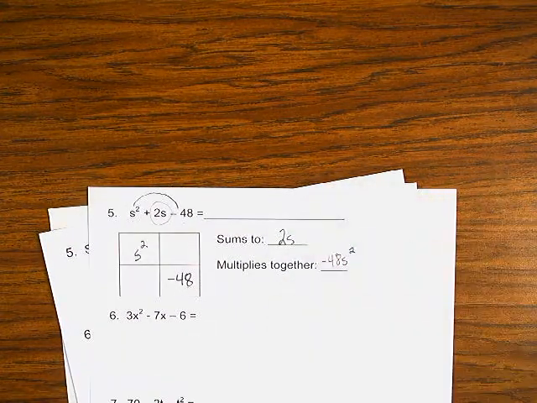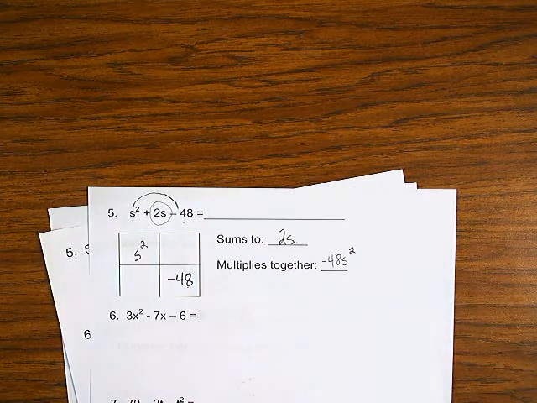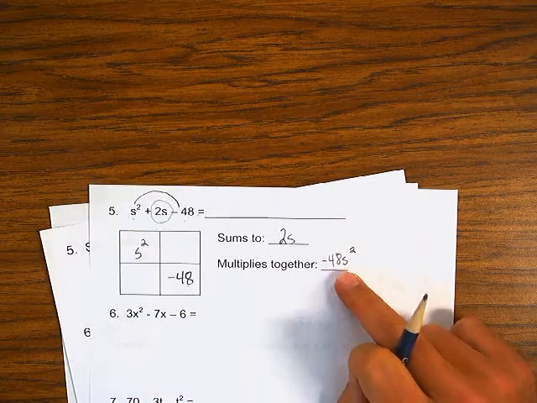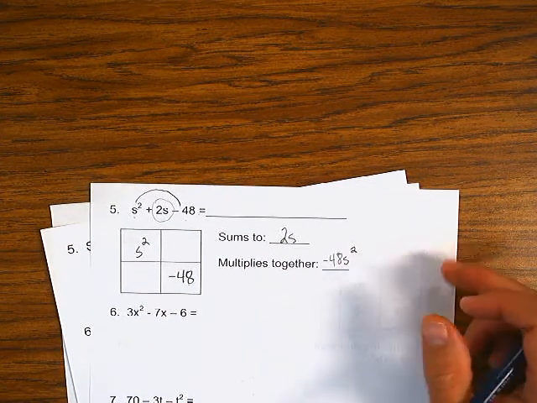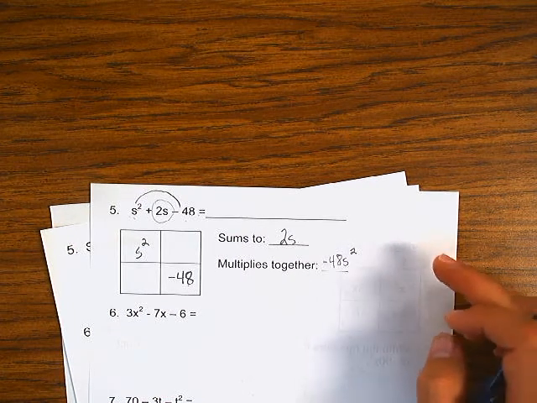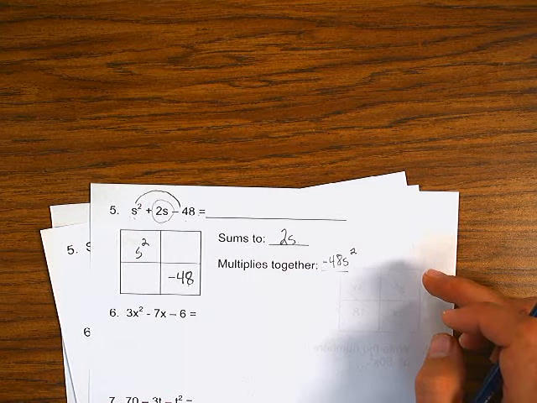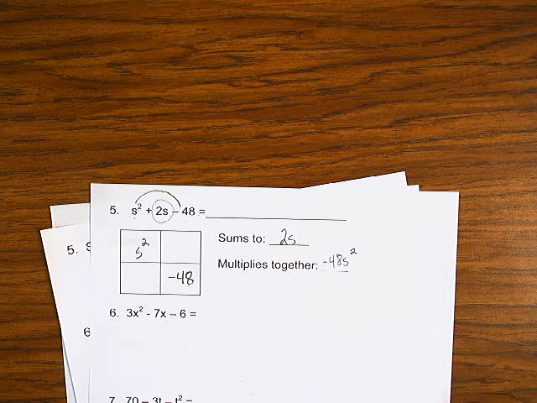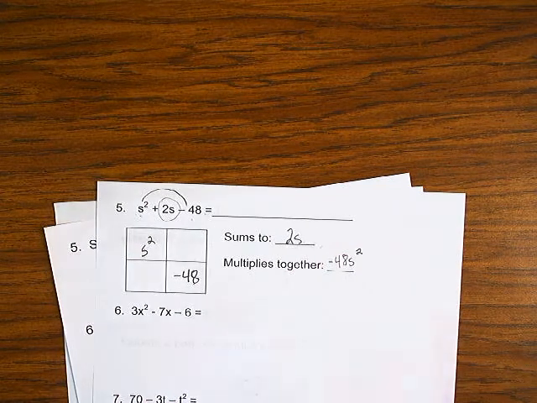Okay. Let's come up now. They multiply together to be negative. What does that tell me? How many are negative? One. There's one negative and one positive. That's what that tells me. What can we multiply together to get negative 48 and add together to be 2?